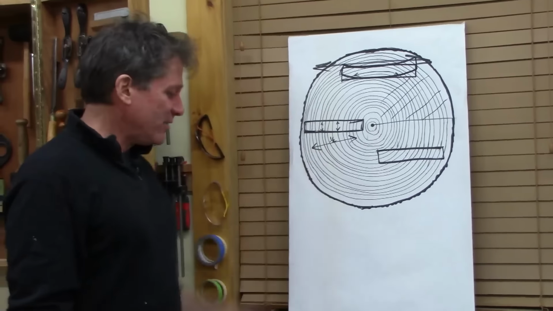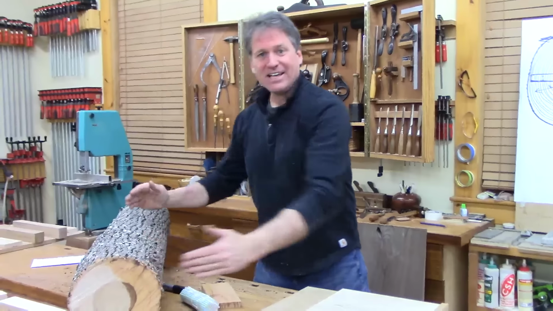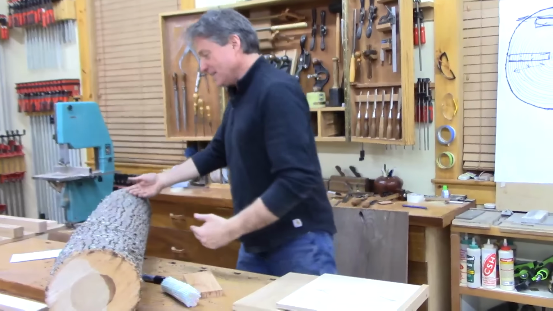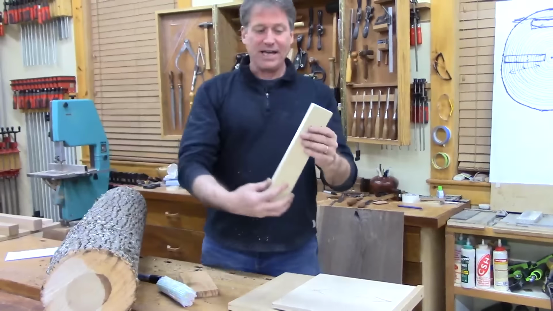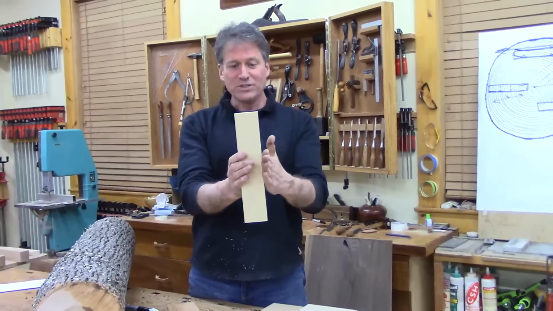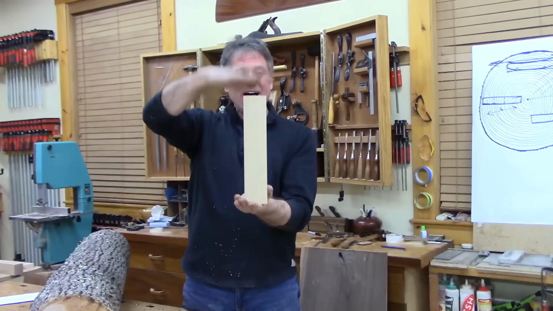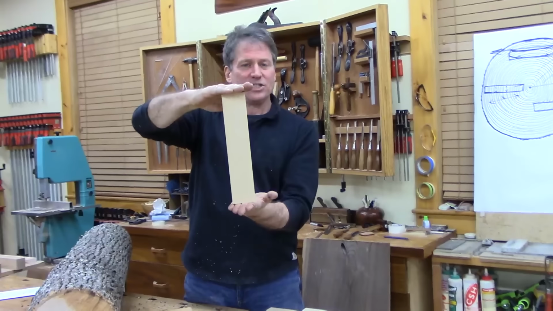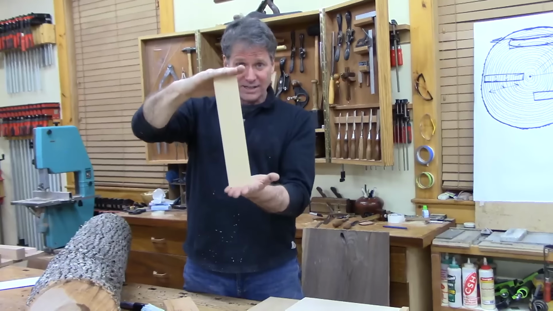Wood is moving the most across the lines, but it hardly moves at all along the length. So the fibers are running in the length of this tree. Like, here's that piece of pine again. It moves some this way, but virtually not at all. It's negligible along the length.